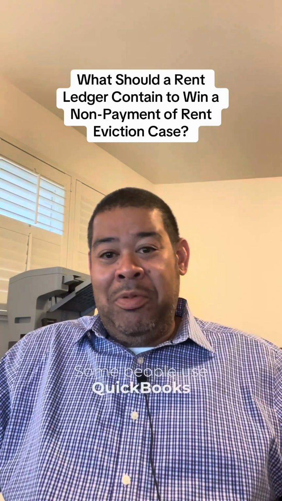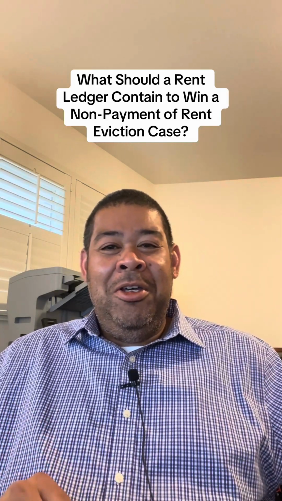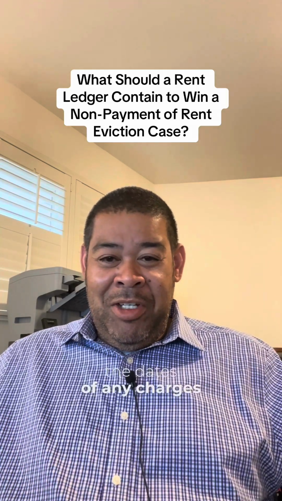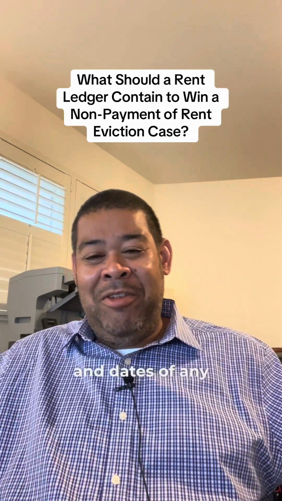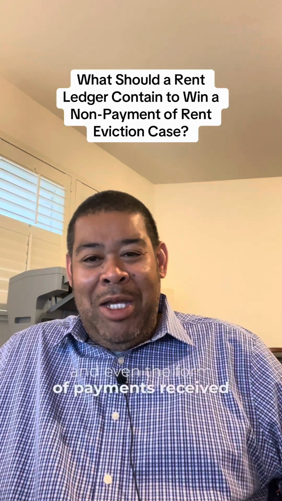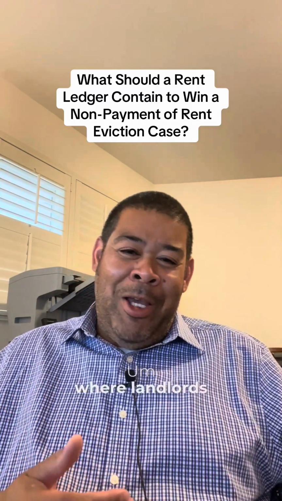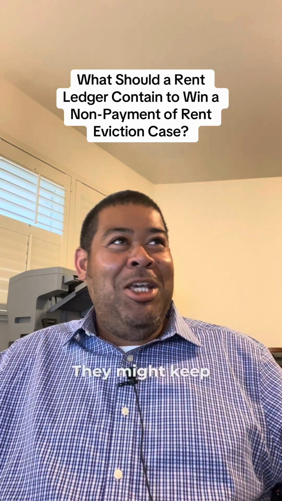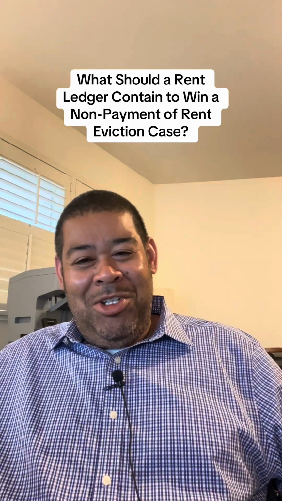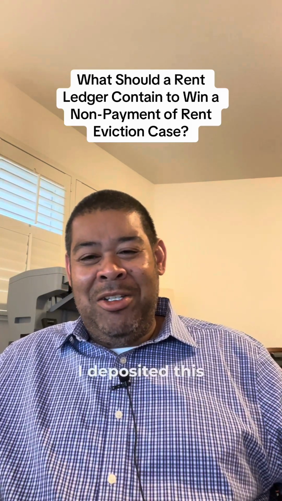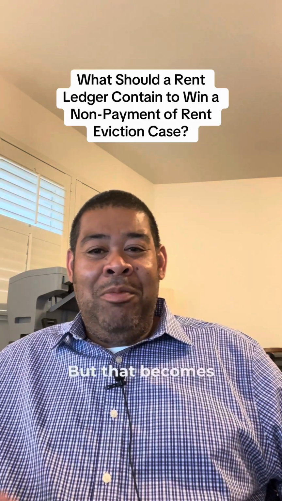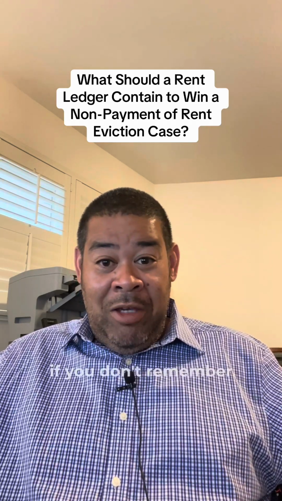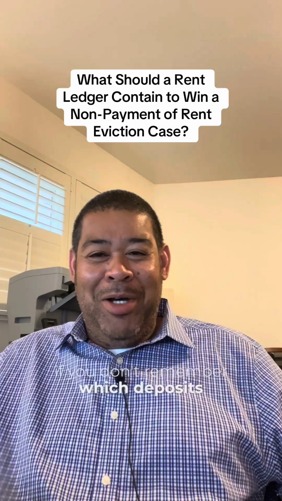Some people use QuickBooks. Whatever your method is, your records should detail the dates of any charges and dates of any payments received, and even the form of payments received. Where landlords go wrong is they just don't keep this information whatsoever. They might keep it, their bank statement showing, hey, so-and-so, I deposited this money on this date, but that becomes cumbersome, especially if you have multiple properties or if you don't remember which deposits are which.